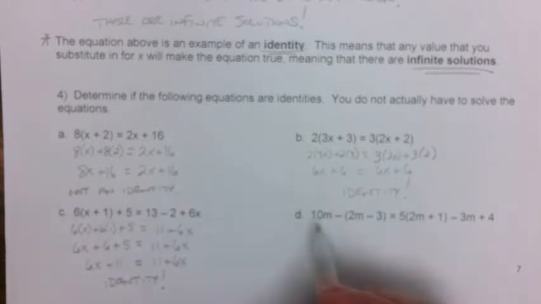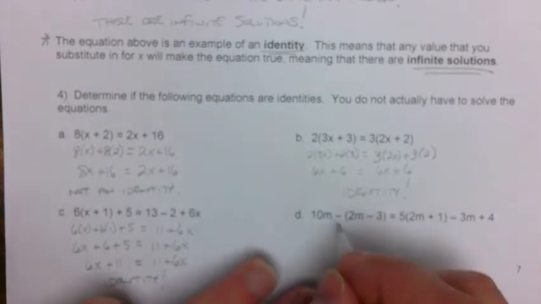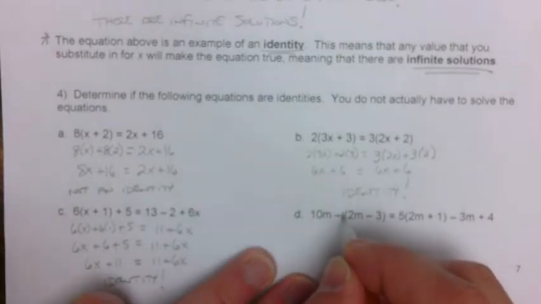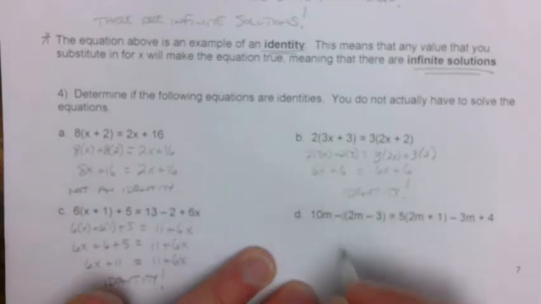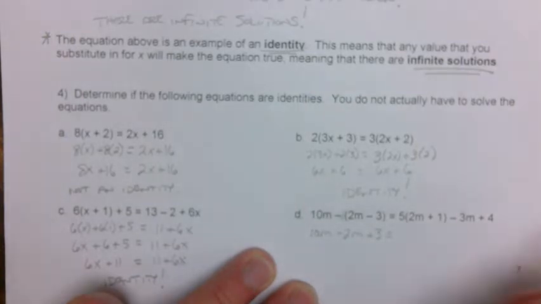In letter D, 10m minus (2m minus 3) equals 5 times (2m plus 1) minus 3m plus 4. On the left, I have this negative, and it's really a negative 1 that I'm going to distribute here. So I'm going to have 10m. Negative 1 times 2m is negative 2m. Negative 1 times negative 3 is positive 3. Equals 5 times 2m is 10m. 5 times 1 is 5. Minus 3m plus 4.